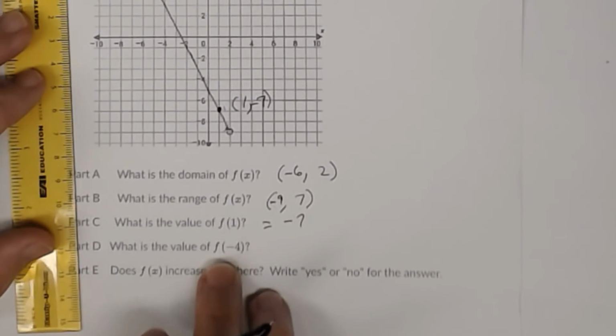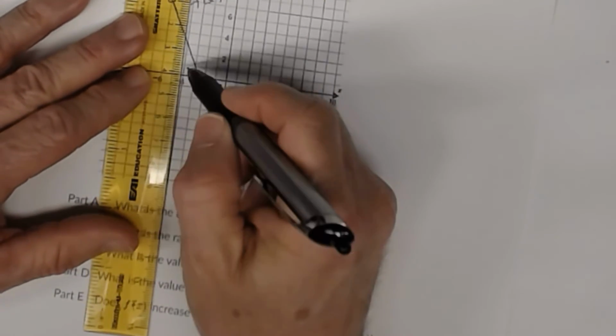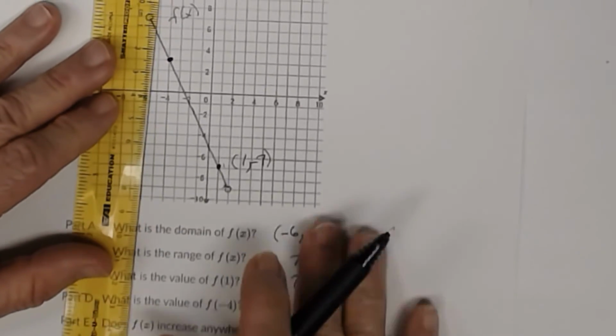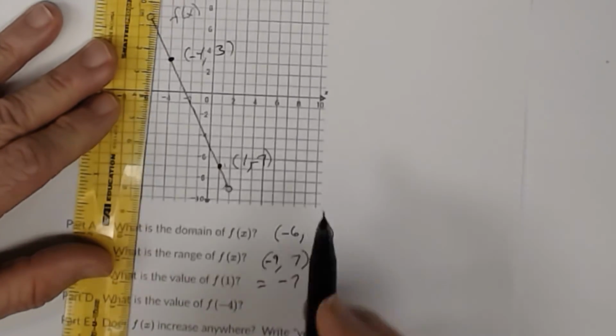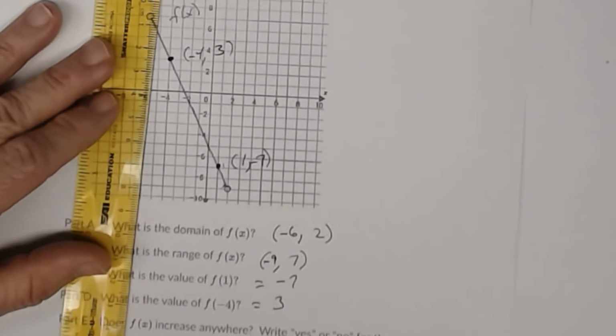Same thing here. When x is negative 4, that's right here, right? Negative 4. Use a ruler. Put a closed circle here. And so that point is negative 4 comma 3. So when x is negative 4, my y value is 3.